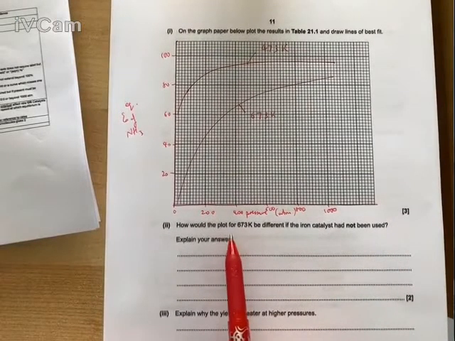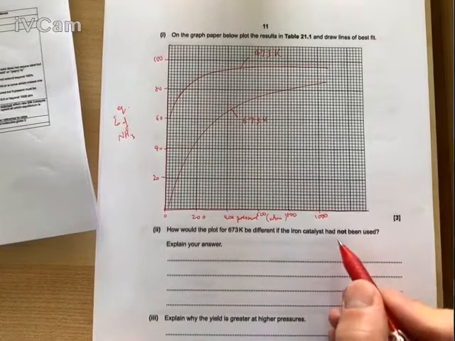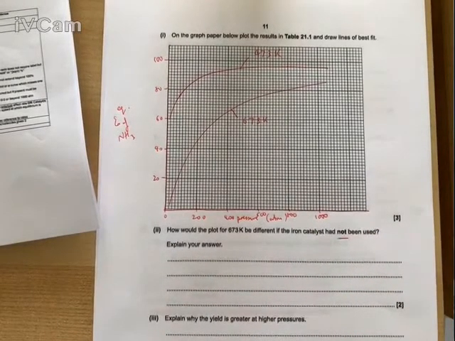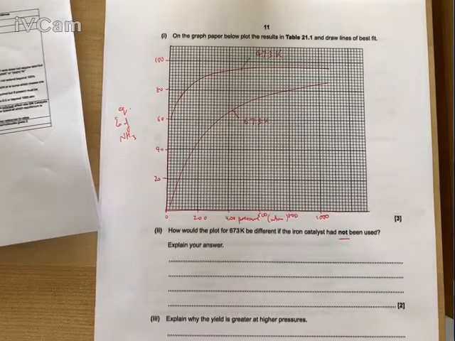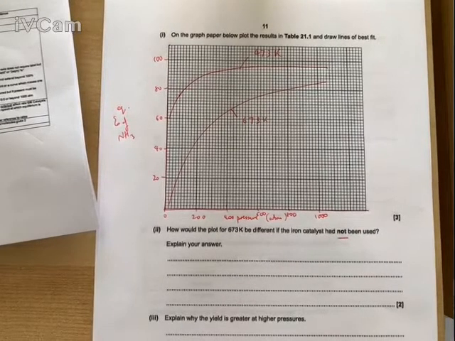It says, how would the plot for 673 Kelvin be different if the iron catalyst had not been used? Now remember, this is showing you a plot of when the system has reached equilibrium. So it's showing you the percentage compositions at equilibrium. We should know that a catalyst, although it speeds up reactions, speeds up the forwards and the backwards reaction by the same extent, which means that the position of equilibrium that's ultimately achieved is exactly the same. It just means that the reaction gets to equilibrium quicker.